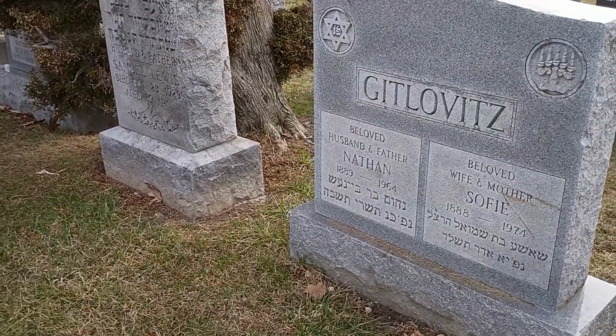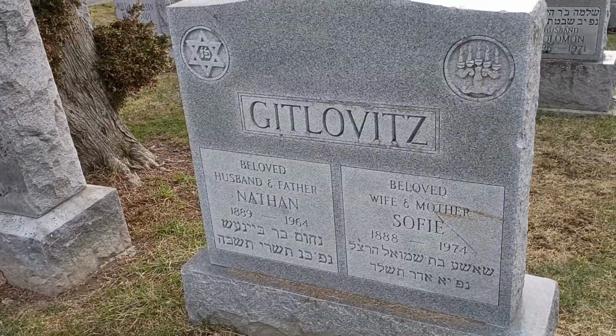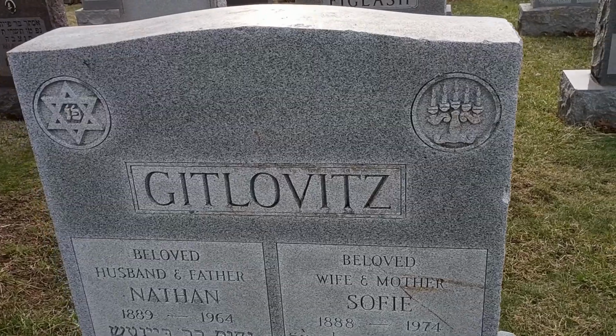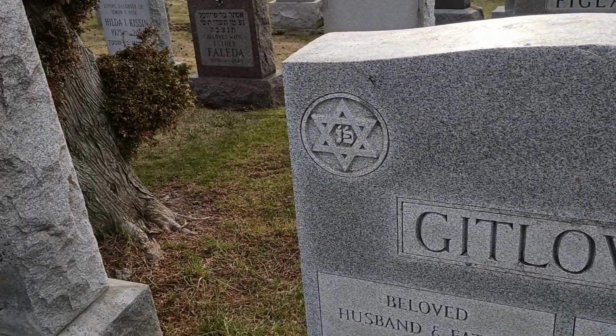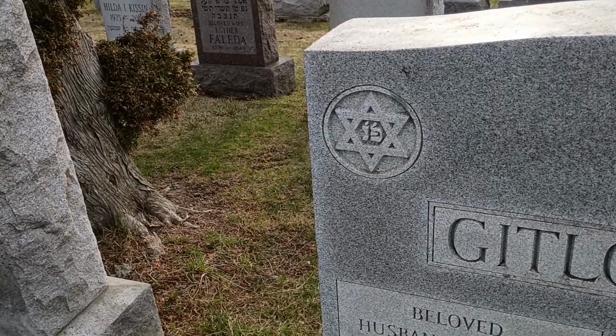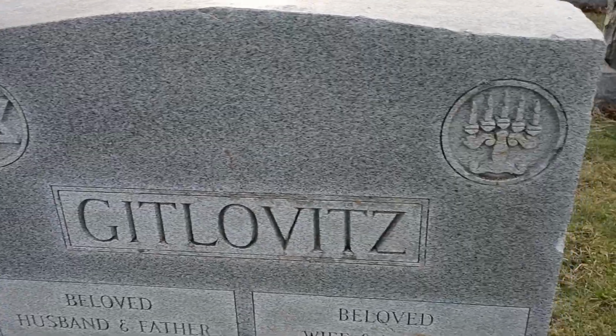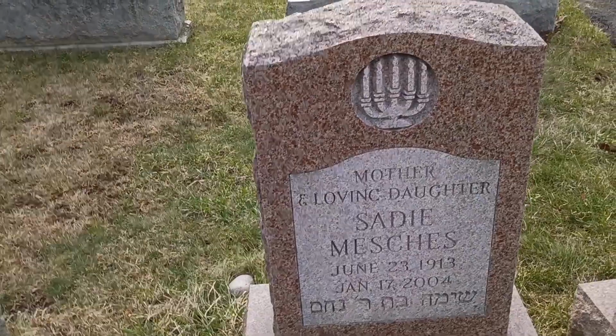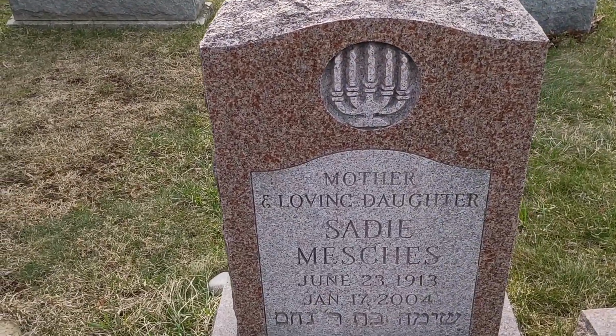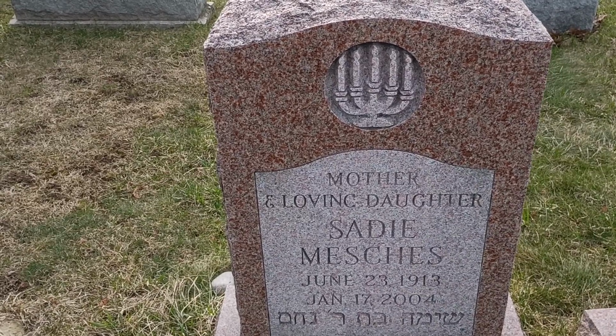So what I'm going to point out here is another way to recognize a Jewish burial. To the right, we have the image of the Hanukkah. To the left, of course, the Star of David. So in the absence of the Star of David, if you see the Hanukkah on a stone like this over here, it denotes a Jewish burial. Again, you see a lot of this in Jewish cemeteries.